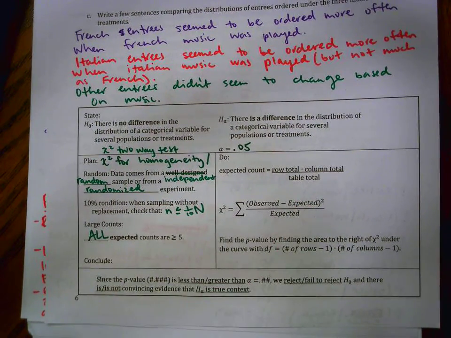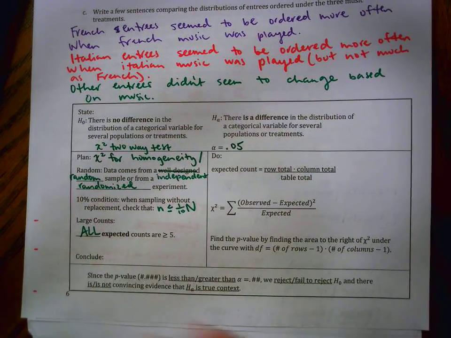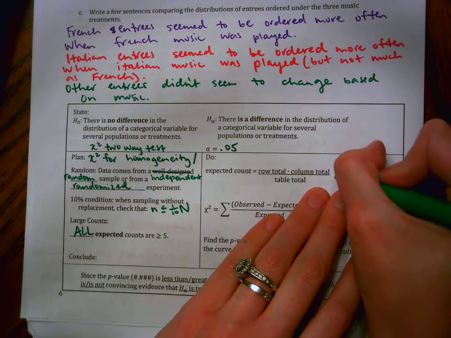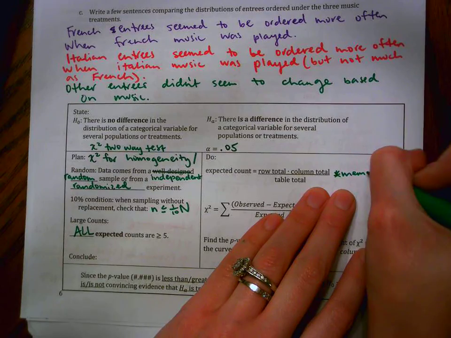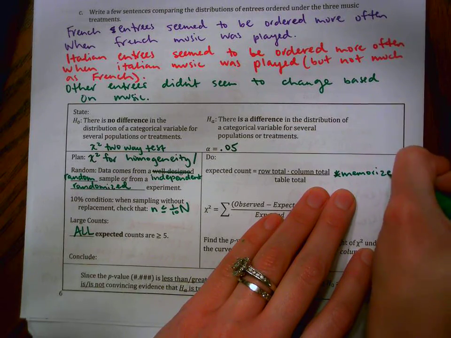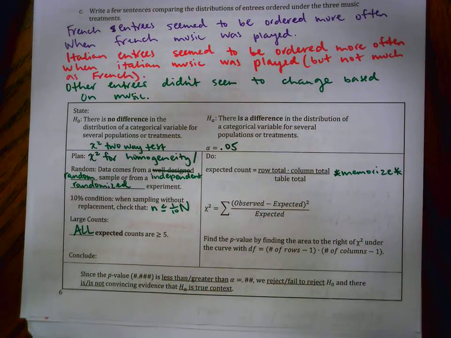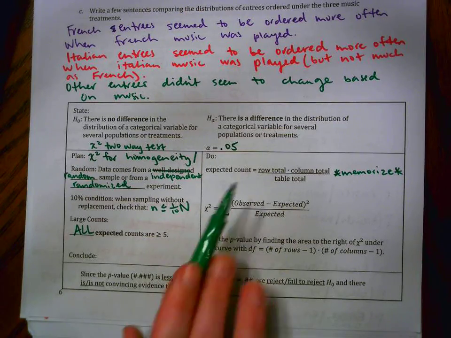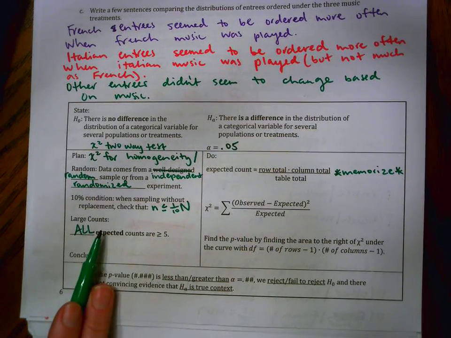That's just a formula to give you the expected count for any two-way test. It's something you have to memorize. It's not on your formula chart. I will show you a way you can get them in the calculator, but they could form a question where you need to know that formula. So it is worth memorizing. So you've got to do that first, so you can make sure they're all greater than 5.